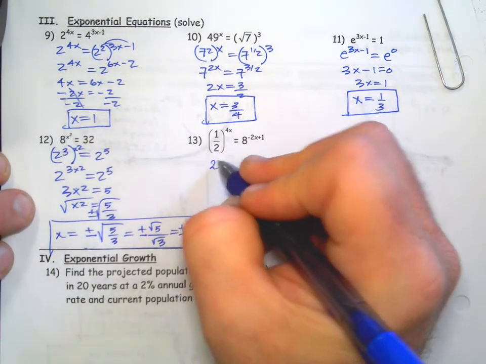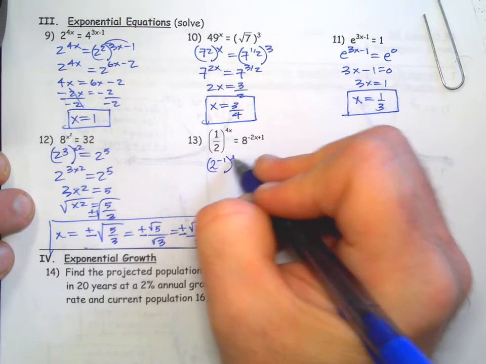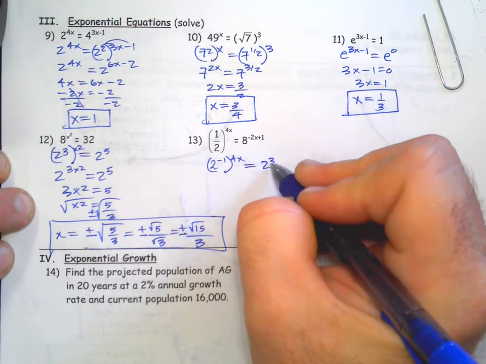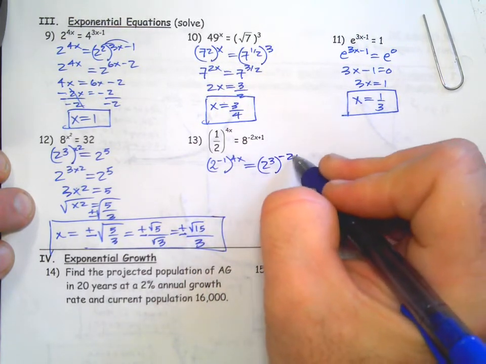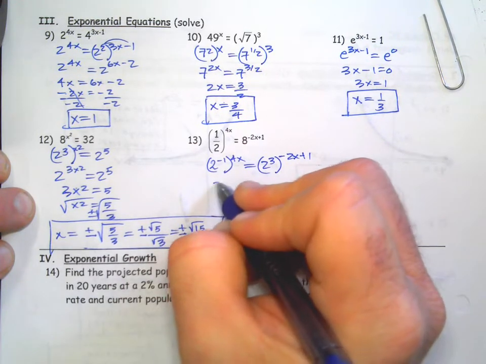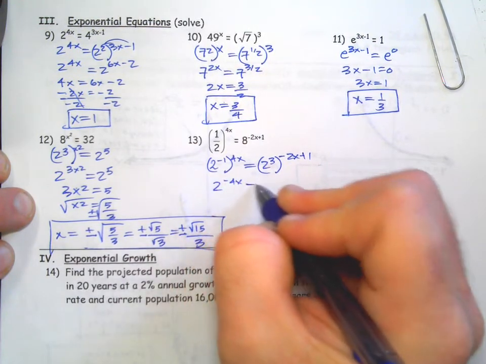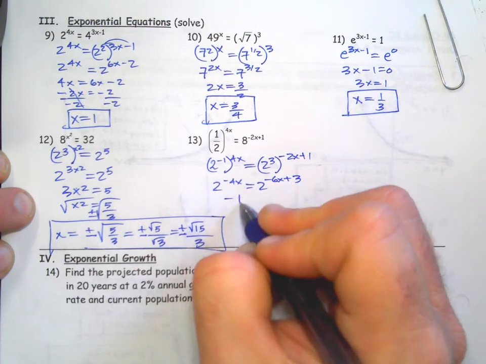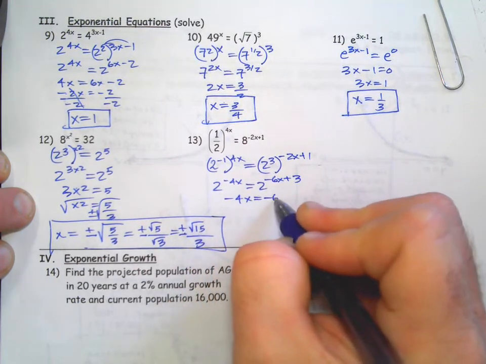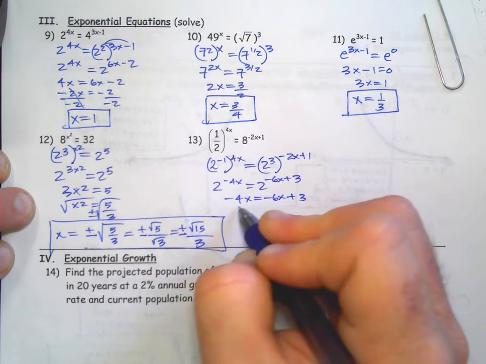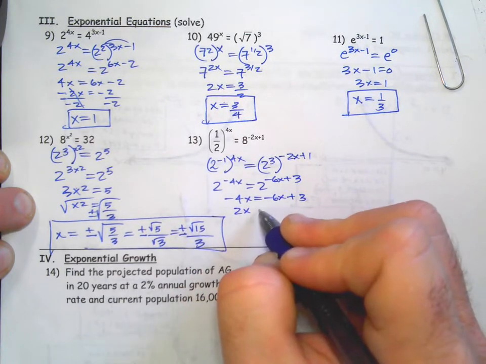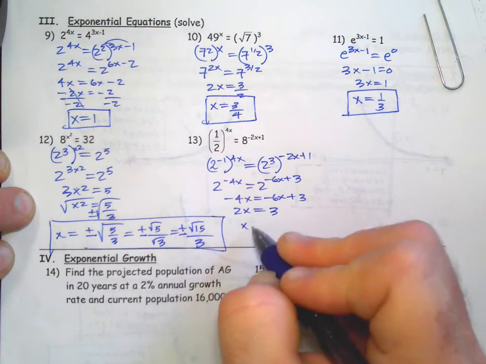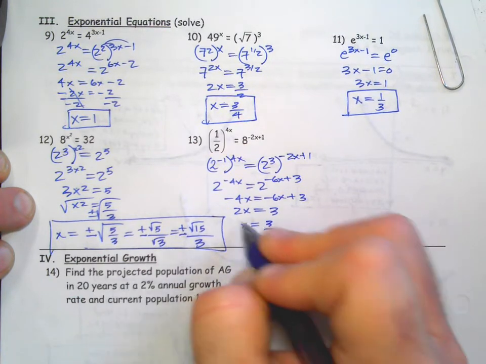Fractions are negative exponents. 2 to the -1, 2 to the 3rd. Rules of exponents. 2 to the -4x equals 2 to the -6x plus 3. Set the exponents equal to each other, and start solving. Add 6x to both sides. Divide both sides by 2. There we go.